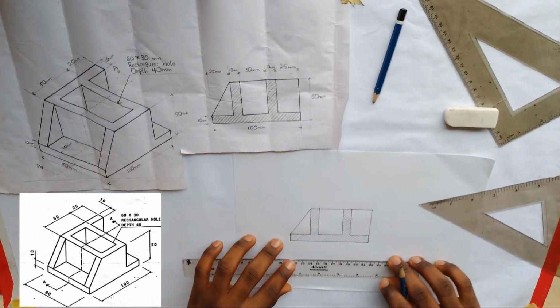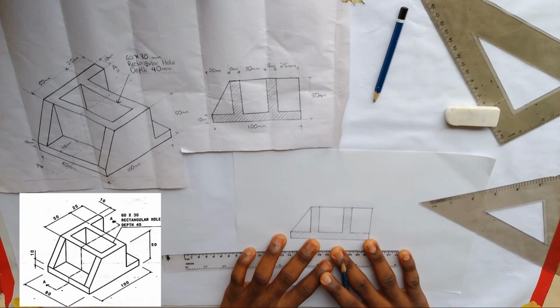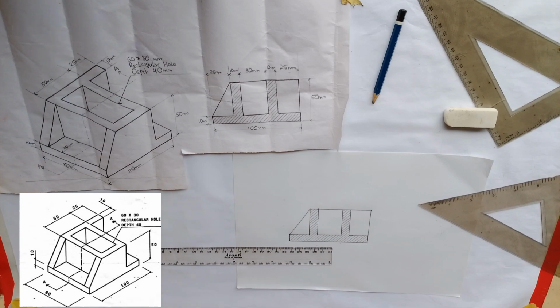Okay. Next thing is to dimension the work.